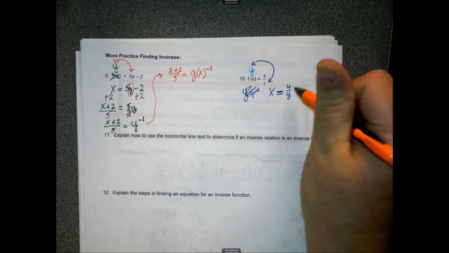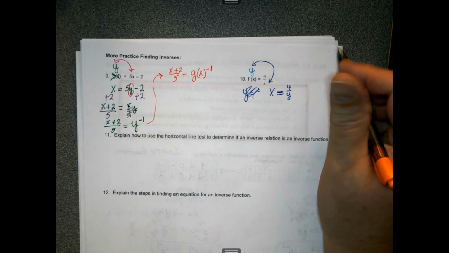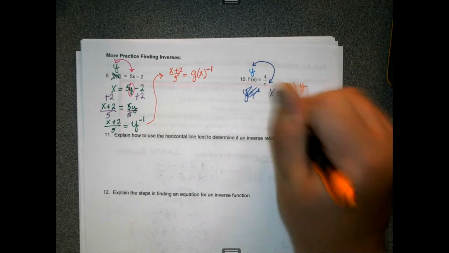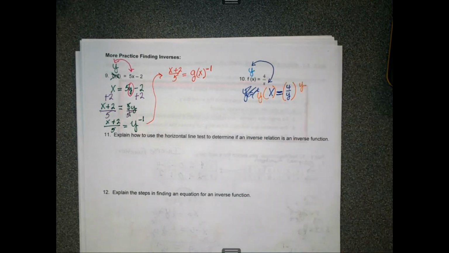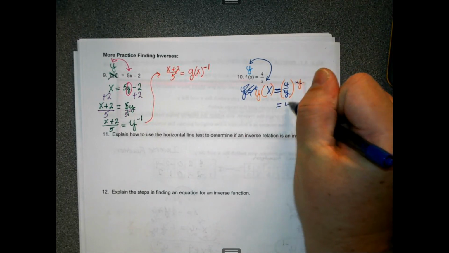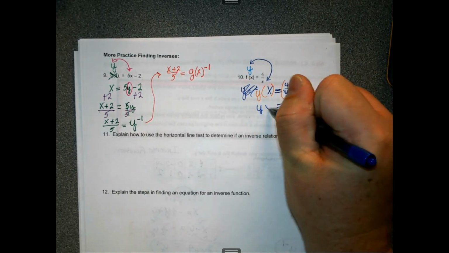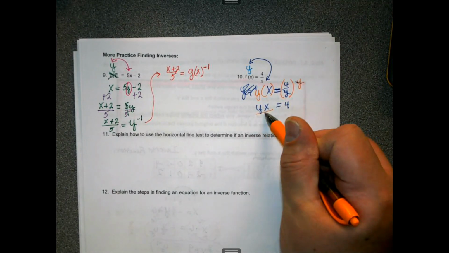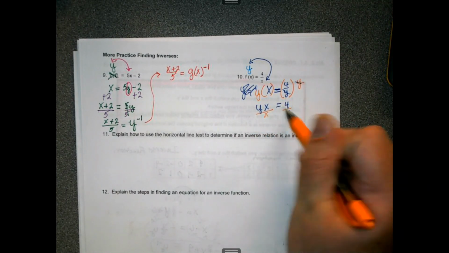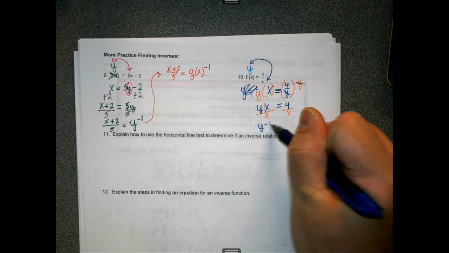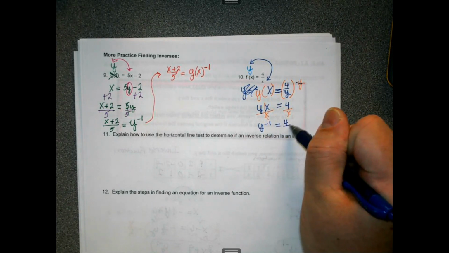It's just going to be 16 over y equals 4x, right? We have to multiply by the denominator, right? Because the denominators cancel, I get my 4. Here I get y times x, right? I want y by itself, so I'm going to divide by x. So y inverse equals 4 over x.